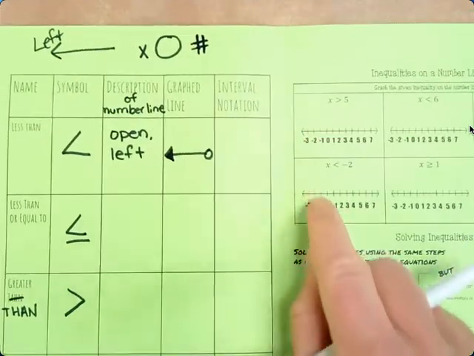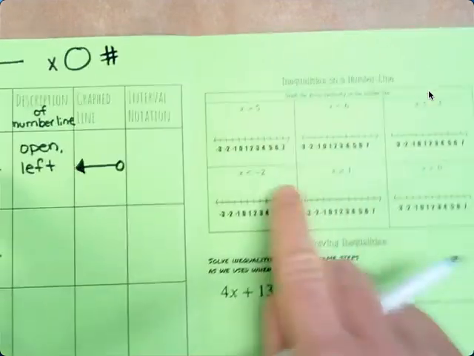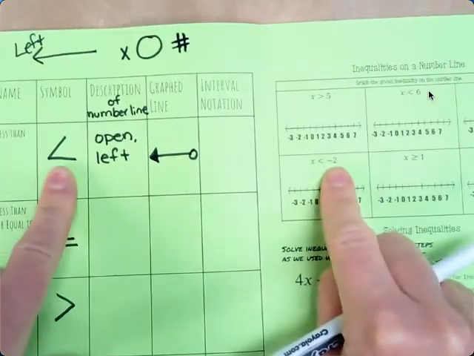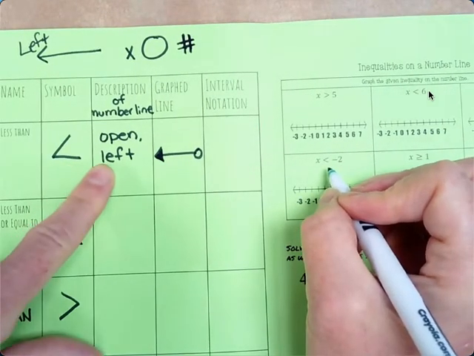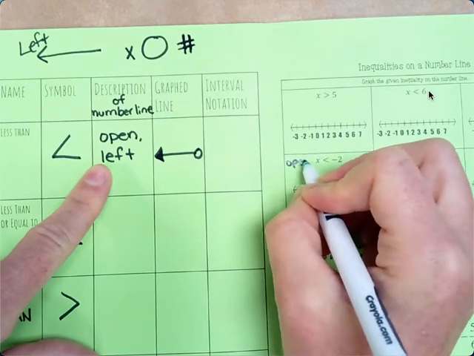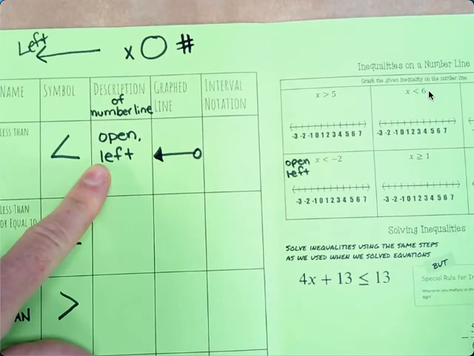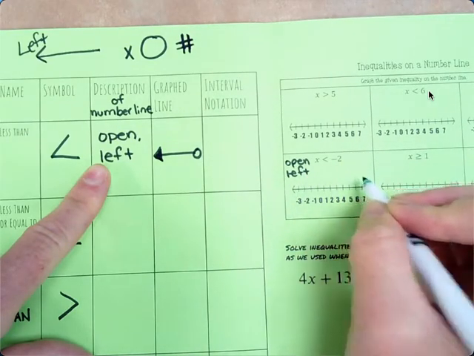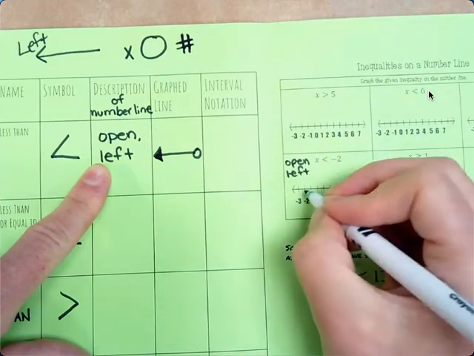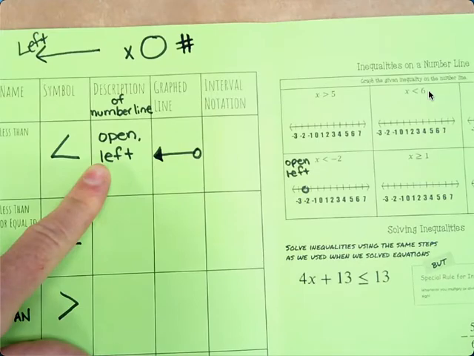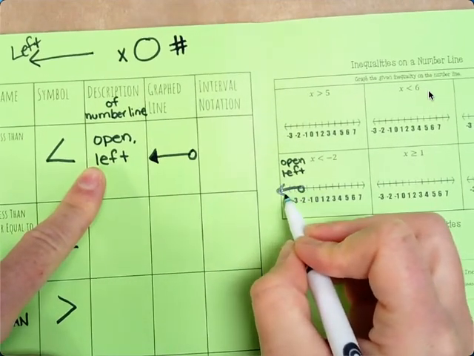Like, let's do one of these over here. Let's do a less than. So X is less than -2. Let's look at this one. I'm going to write the description. So this is going to be open and it's going to be left. So don't write too big because we are going to write the interval notation here also. So at -2, we're going to put an open circle. And it's going to go left.